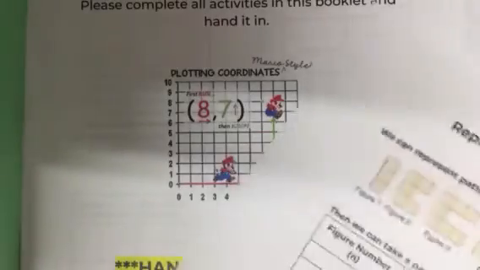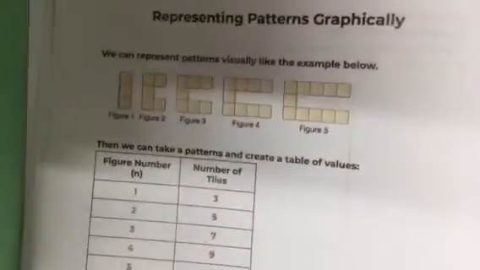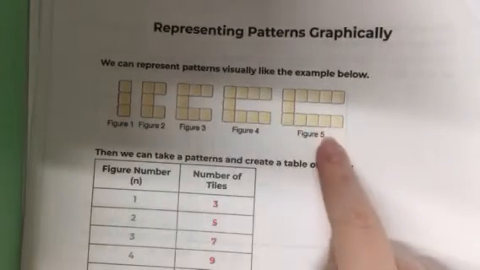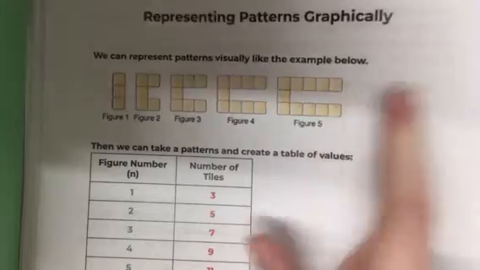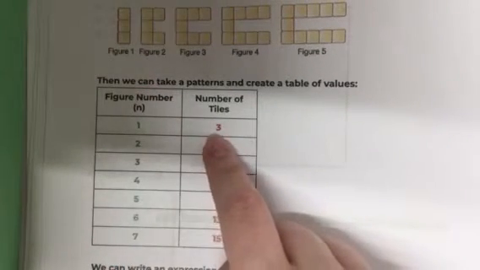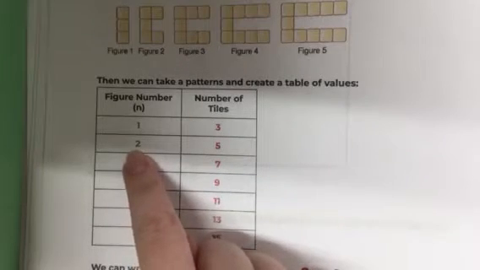So why did I review plotting points? Well, because when we're representing patterns, we can represent them graphically. So this is a pattern that's represented visually, with pictures, and we can notice what's happening. We would probably be able to draw the next figure by following that pattern. What we can do is take a pattern and turn it into a table of values or an input-output table. So figure 1 is your input, and the number of tiles it had was 3. Figure 2 had 5 tiles, and then you could keep going like this.